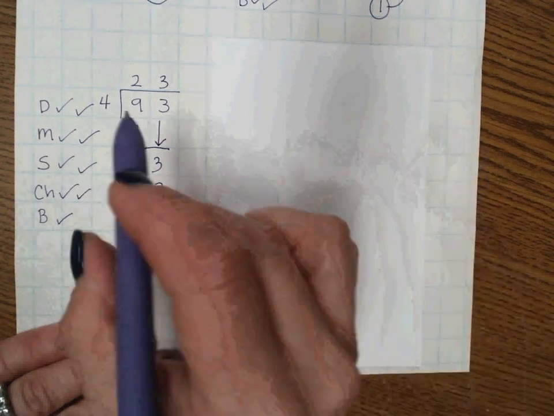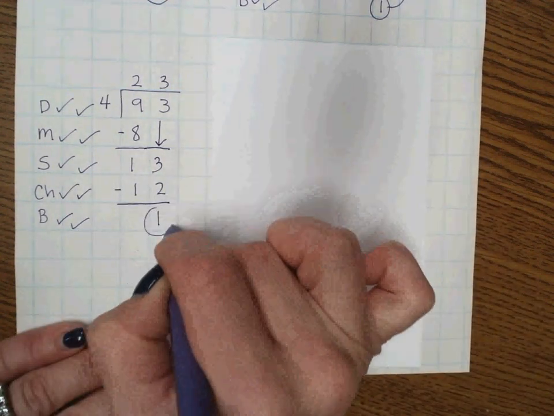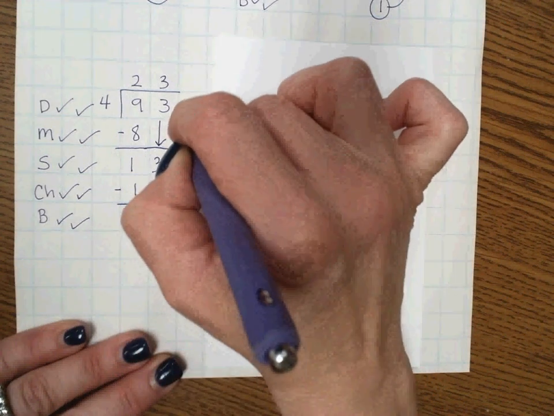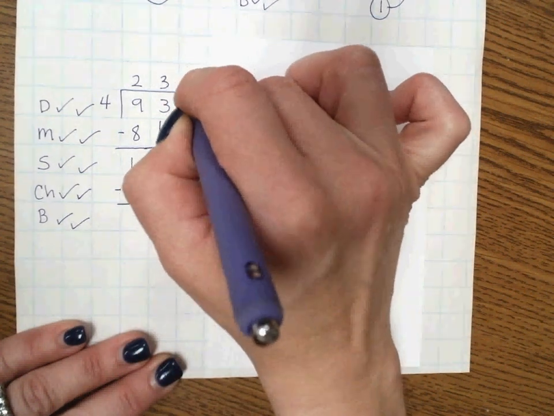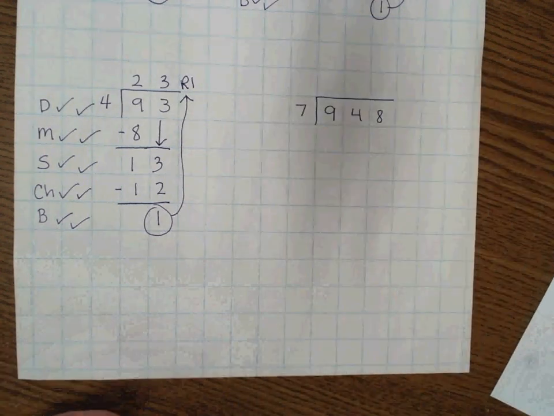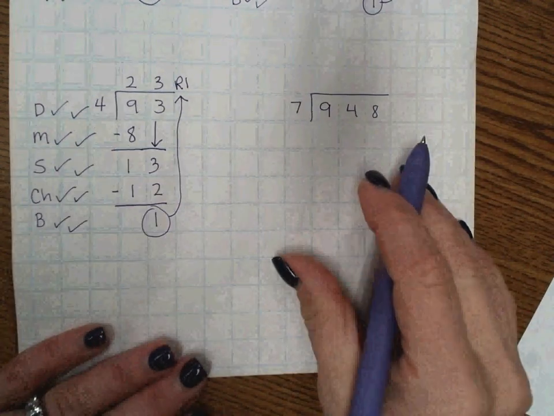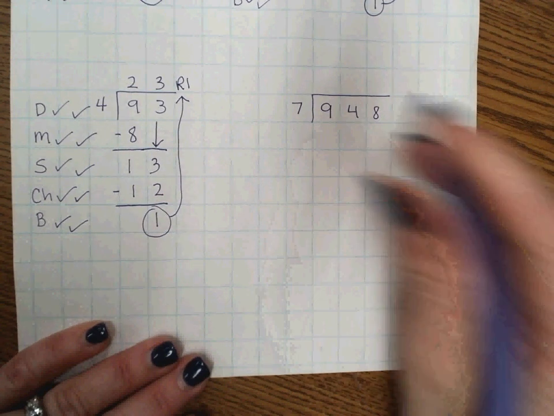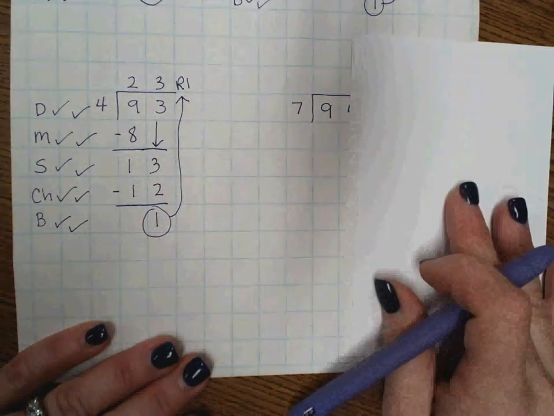I have nothing left to bring down, but I do have a remainder to bring up, so I bring that up, and that's remainder 1. And we'll do one more example here. I've got 948 divided by 7.